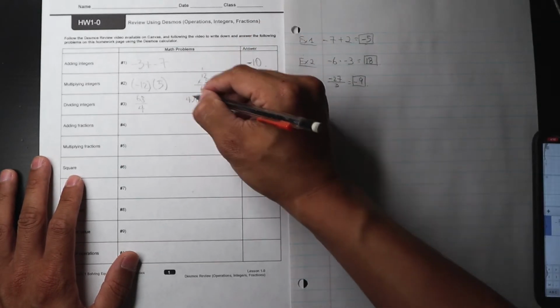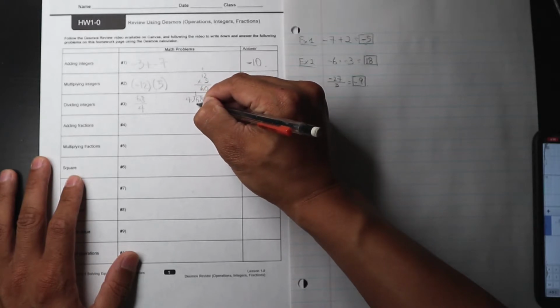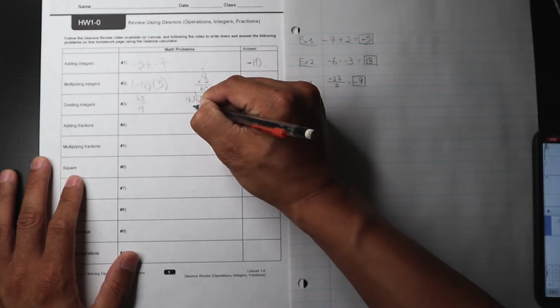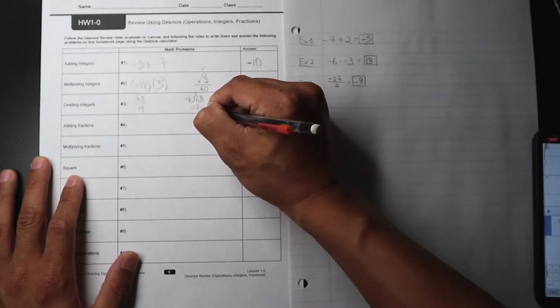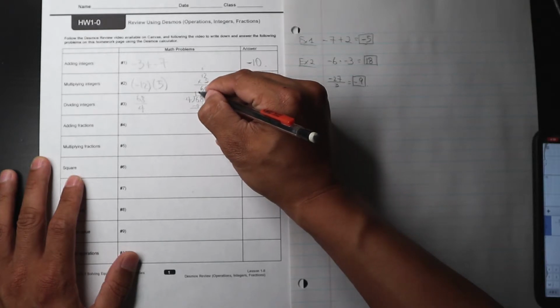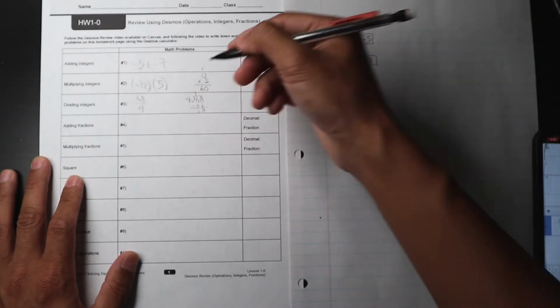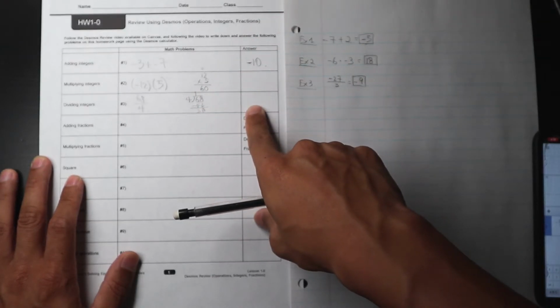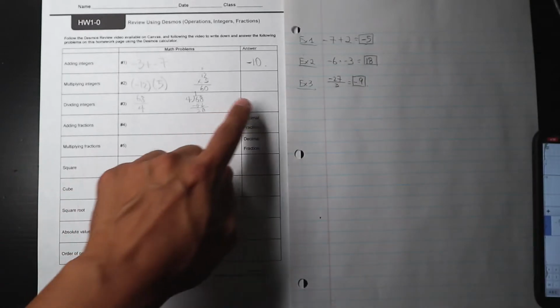And then you do 4 goes into 6 one time, so 4 times 1 is 4. Well, 6 minus 4 is 2. You bring down the 8. And then 4 goes into 28 how many times? Right, so you're going to answer that yourself, and then you put it on the answer box for problem number 3.